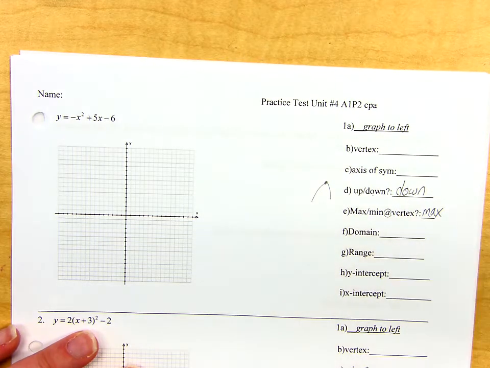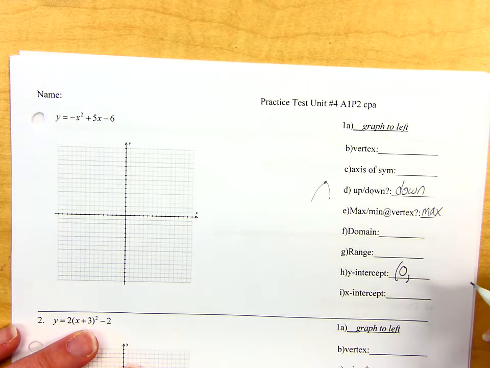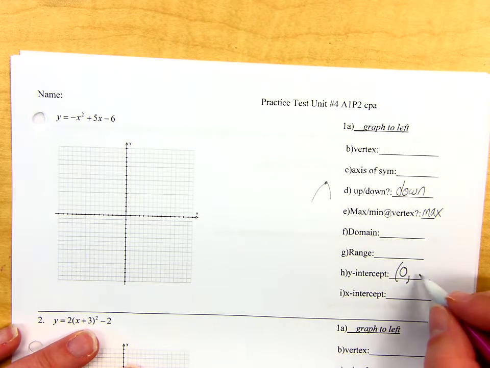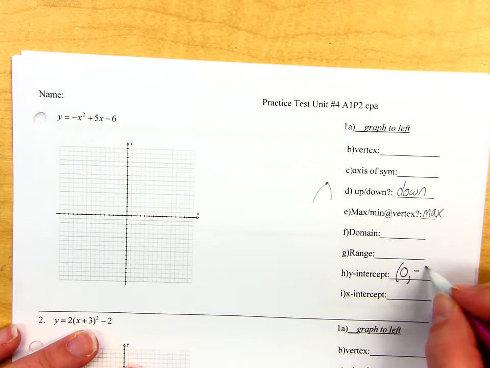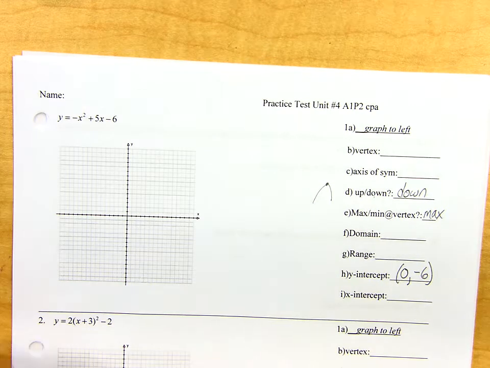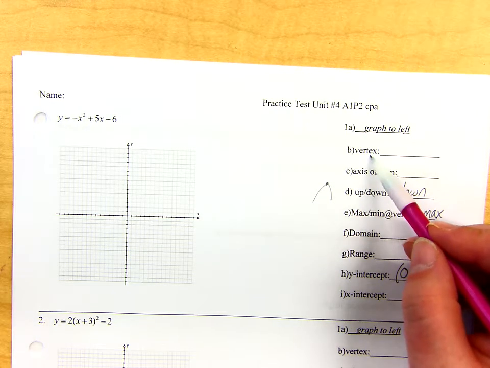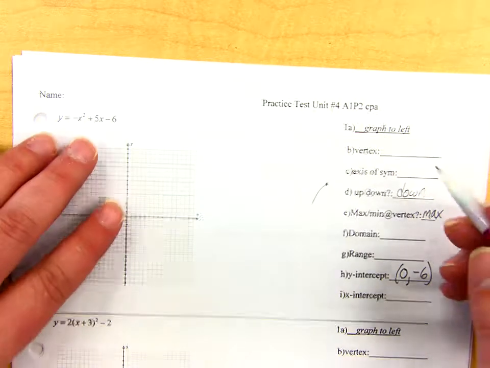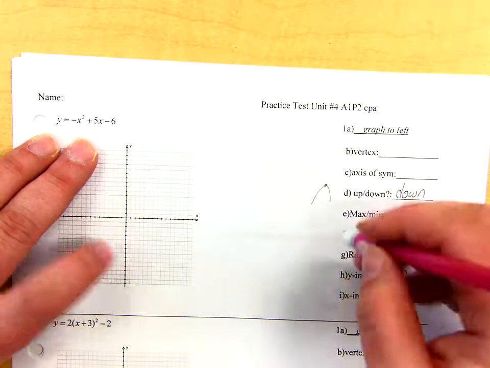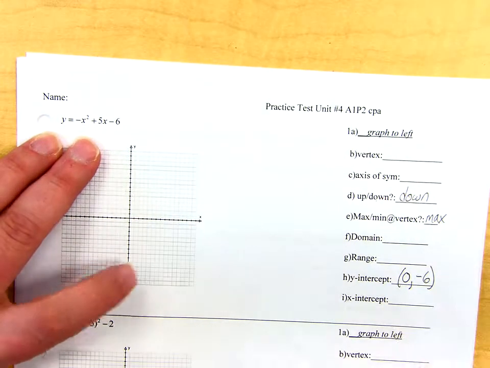The other thing that I can get easily is my y-intercept. If I plug in 0 for x, what comes out for y? -6. Okay, so those are three very easy things to get. If I go back, the vertex, I'm going to want to find that. So the vertex, I can't get that yet. I can't get that until I have the graph.